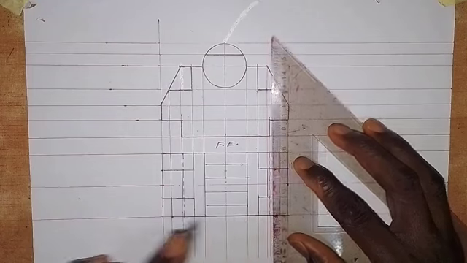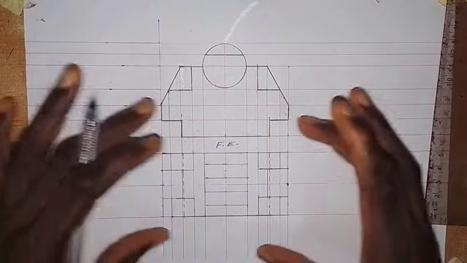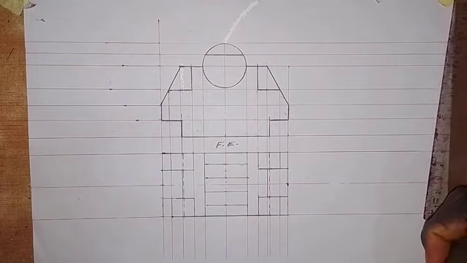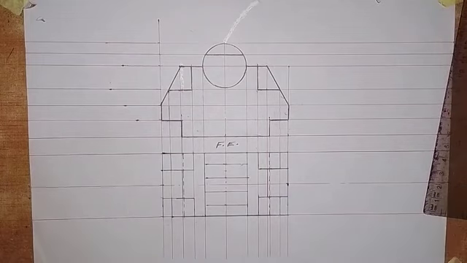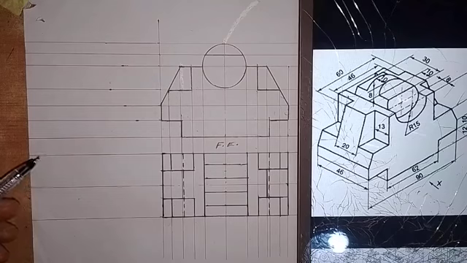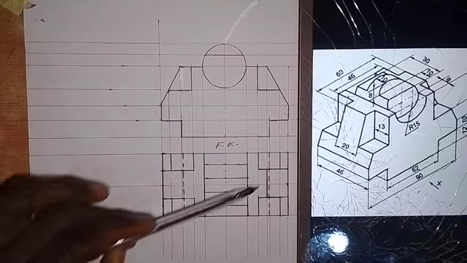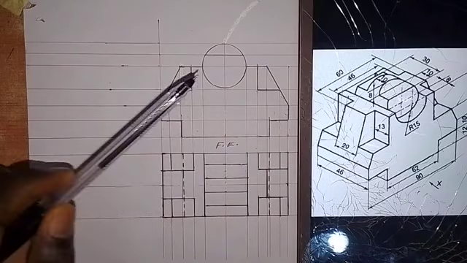Alright, so we have this now. This is how the plan will look. Alright, looking at the top view, we have everything in place. Let's start with this.